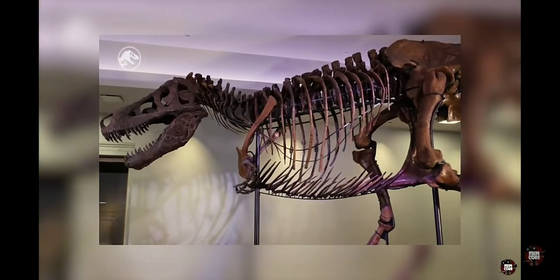Color, which is one of those things that doesn't fossilize. So what color should our dinosaurs be?